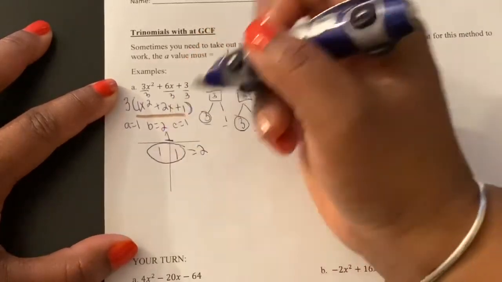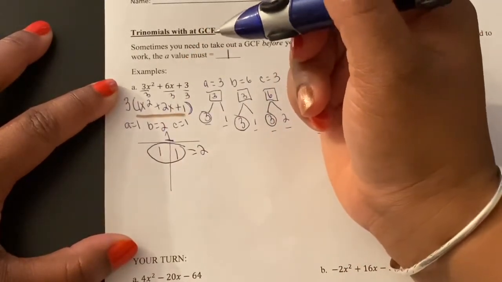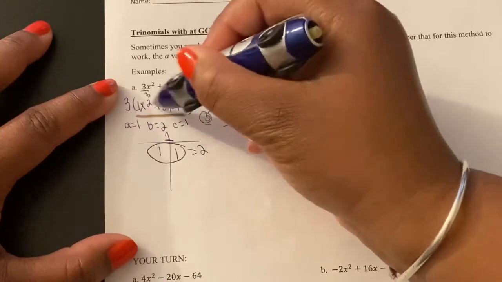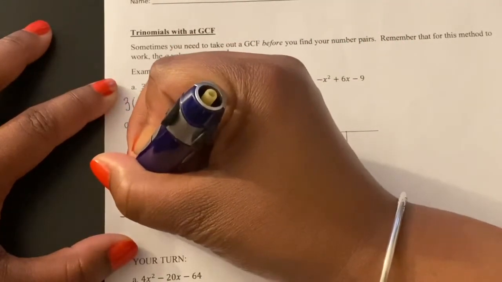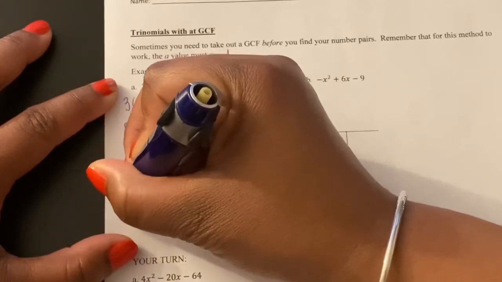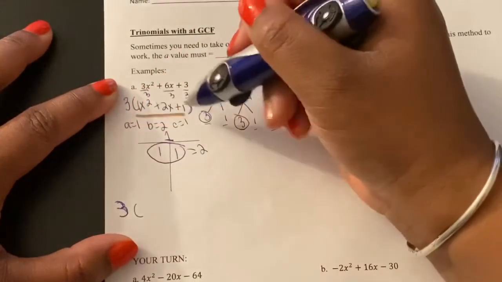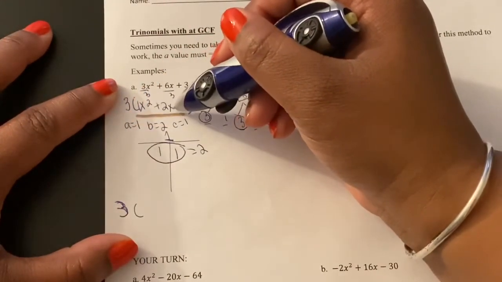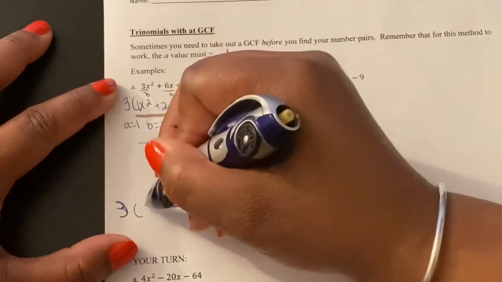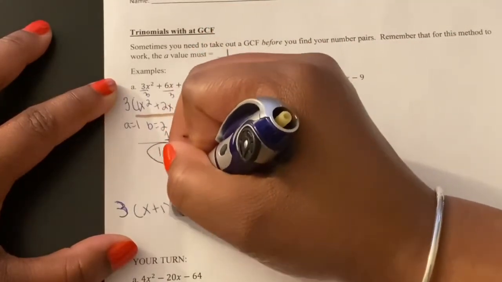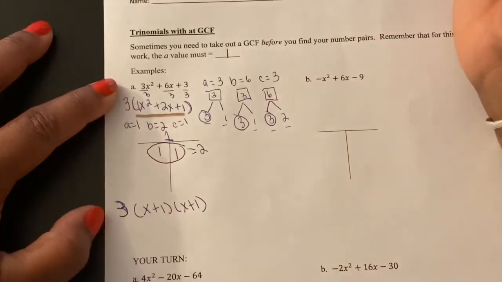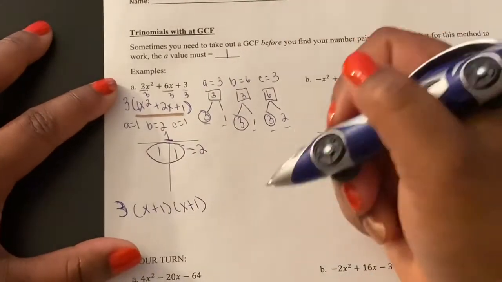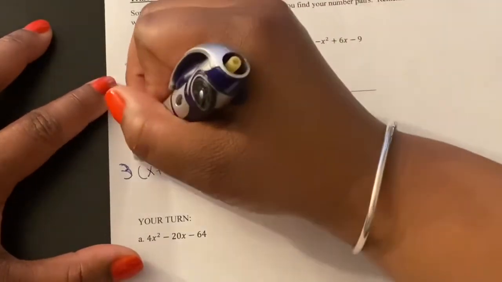Okay. So now, this is the difference here. I've factored this trinomial inside of my parentheses. I still have that 3 on the outside. Can't forget that 3 on the outside. But now I can write my trinomial as 2 factors, x plus 1 and x plus 1. Okay. Now you can check this. Let's box this out.